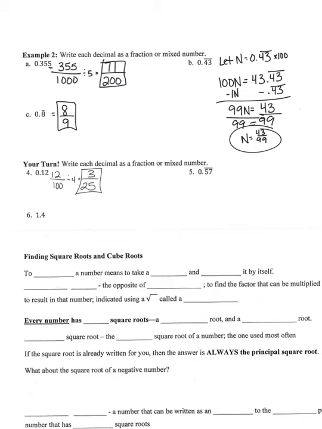Number 5 here, we have 0.57 repeating. So again, we know that because it has 2 digits that are repeating, it is going to be over a denominator of 99, and 57/99.